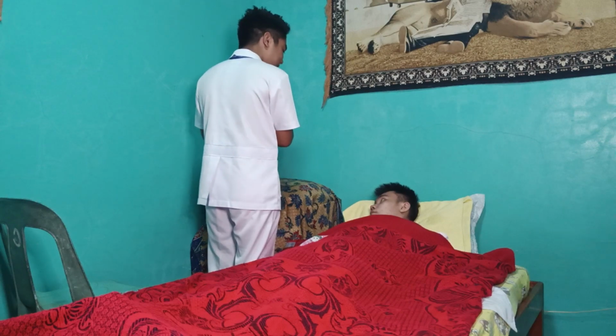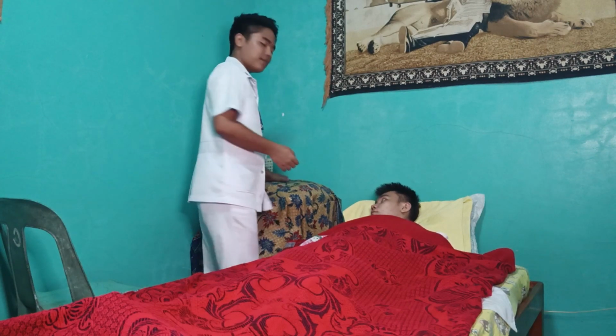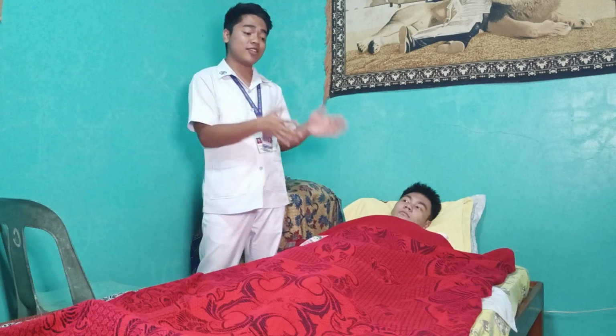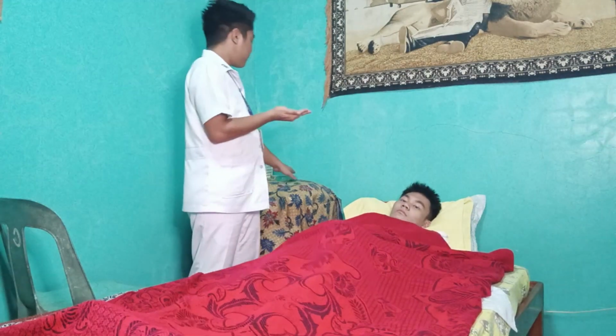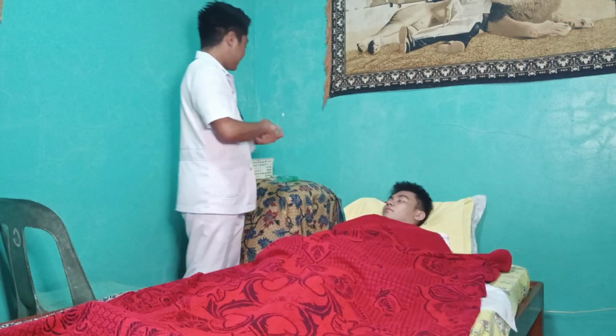Okay, just click this, okay? I will just put it here. Then remove gloves. I just remove them, and especially since I touched the patient, the equipment, and all the paraphernalia here in the room, I really need to do hand hygiene to refrain from microorganisms and other harms to our health. So let's disinfect our hands.